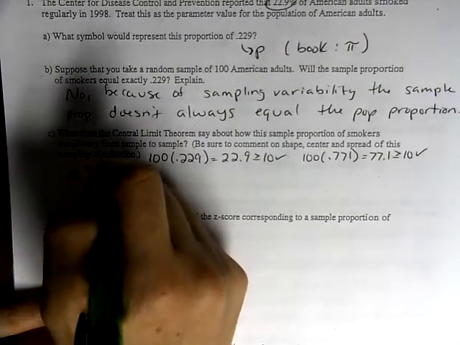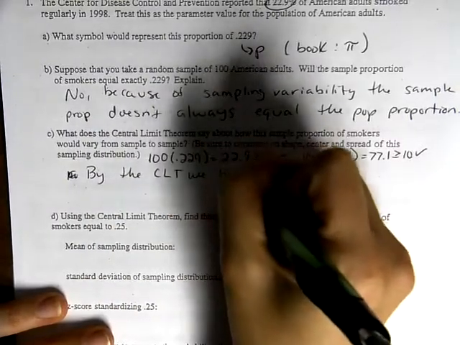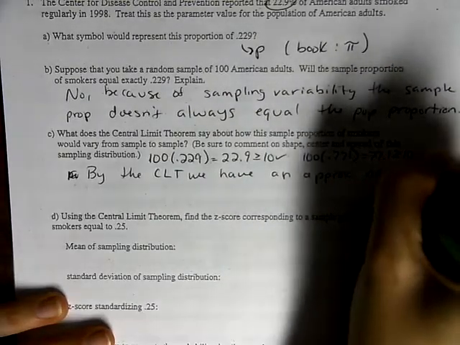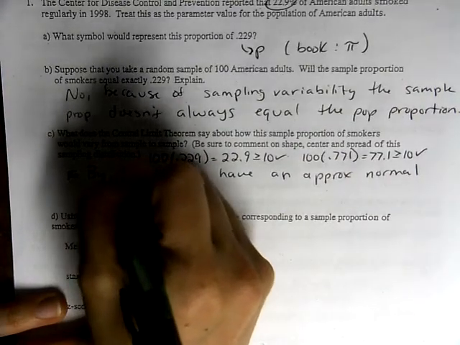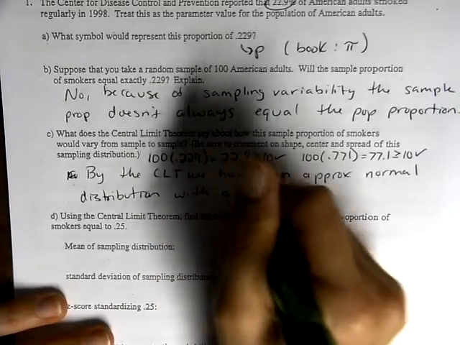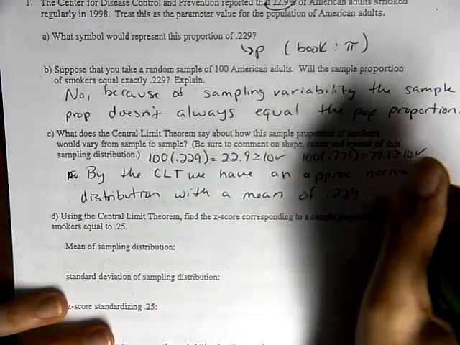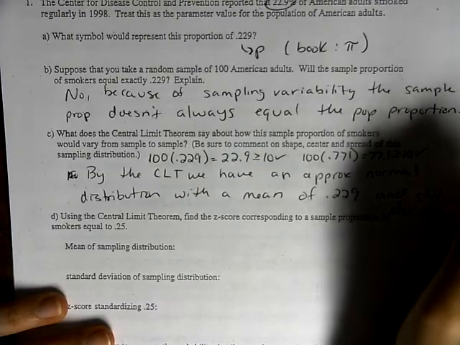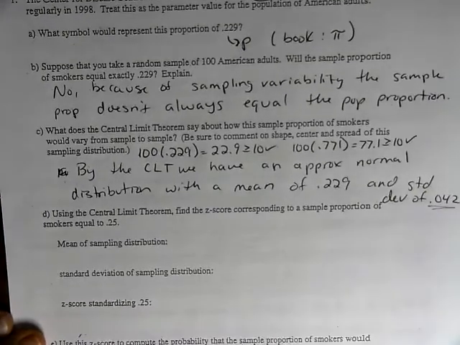So by the central limit theorem, we have an approximately normal distribution. So that's our shape, with a mean of 0.229 and a standard deviation of 0.042. And we'll get there in a second. I'll show you how I got that.